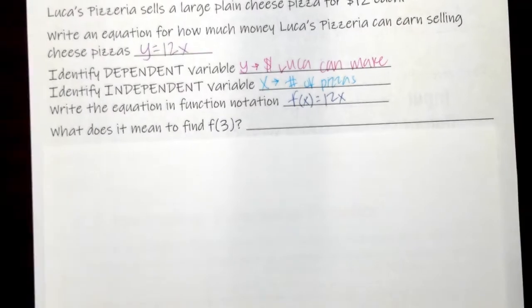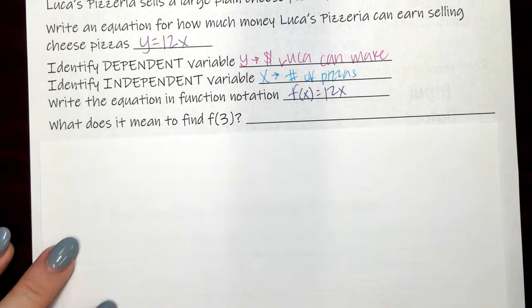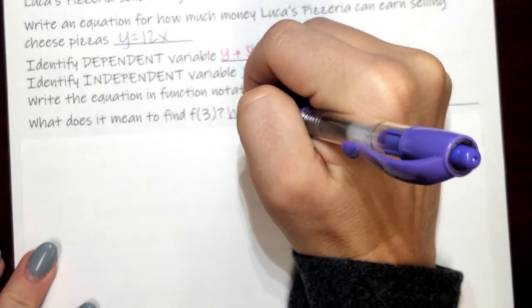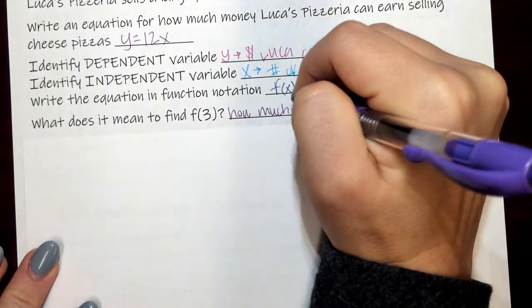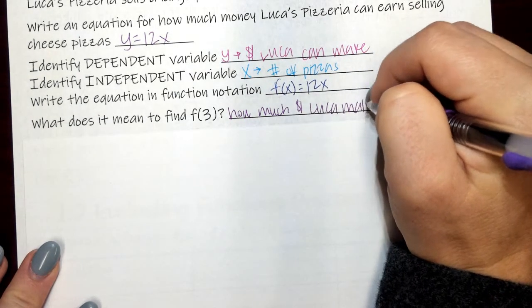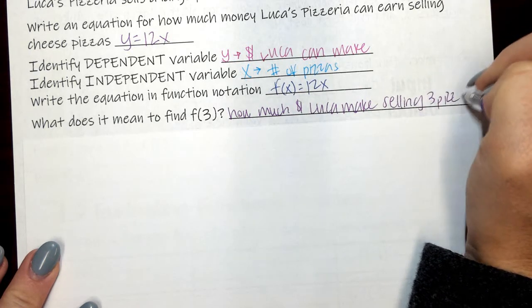Then it says, what does it mean to find f of 3? It means we want to know how much money Luca makes selling 3 pizzas.